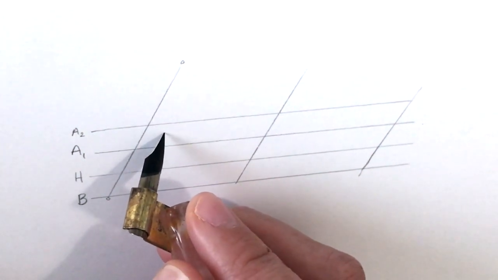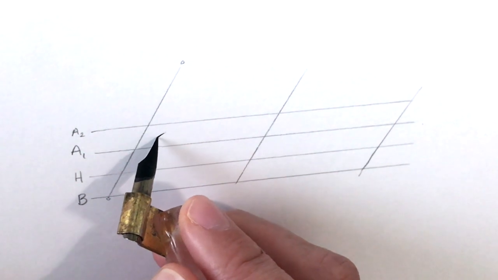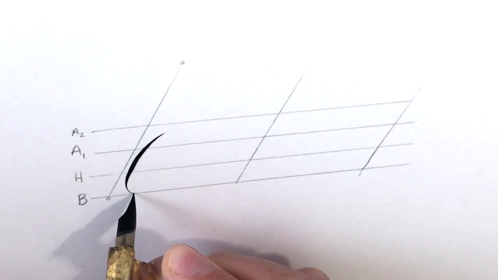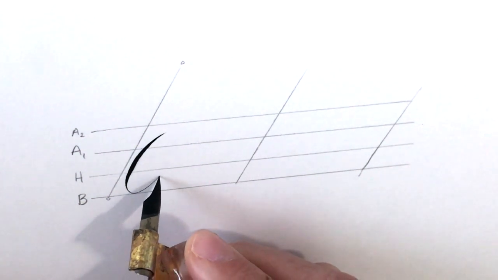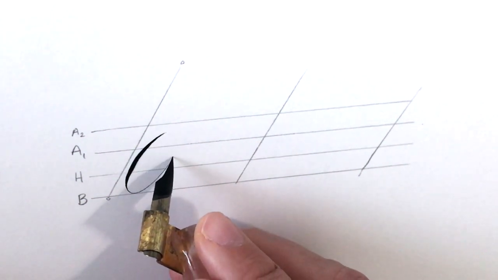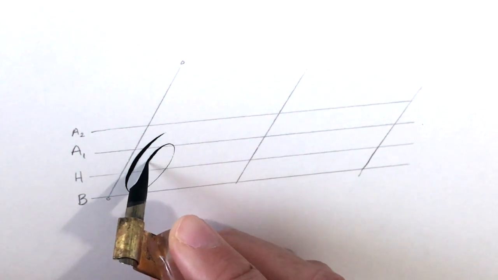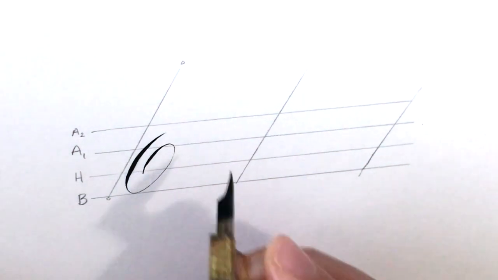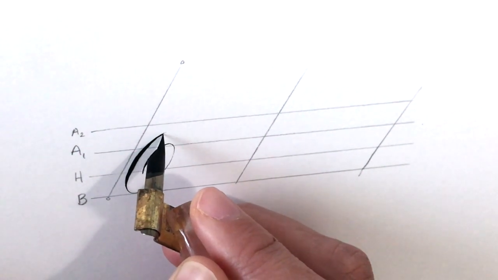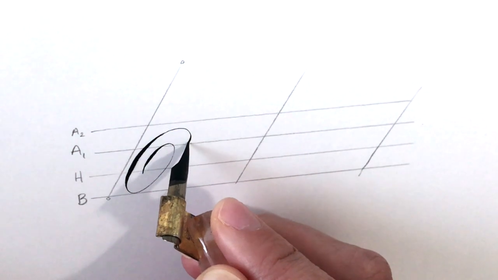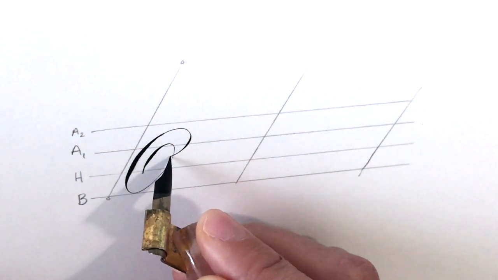So we'll start with the shaded portion of the capital O and coming to a hairline at the baseline, then coming back up, and we're going to spiral in with a less thick shade here than the first. Then we're going to complete it by drawing a hairline up and over the top, shading a little bit there on the outer portion. And that is the first version.